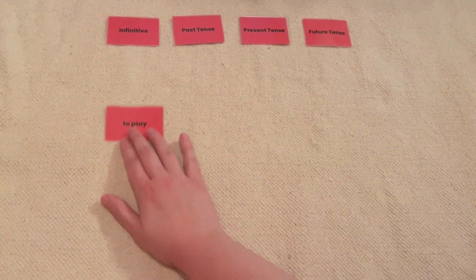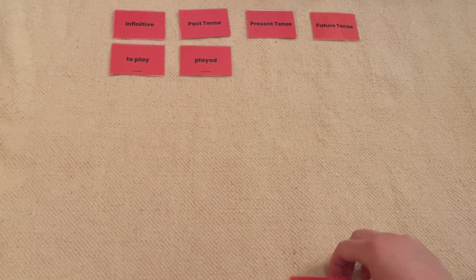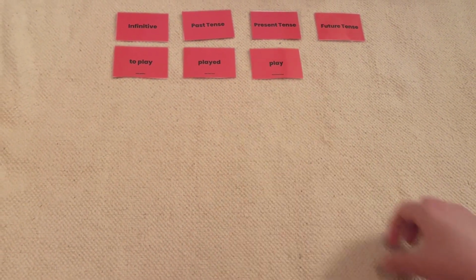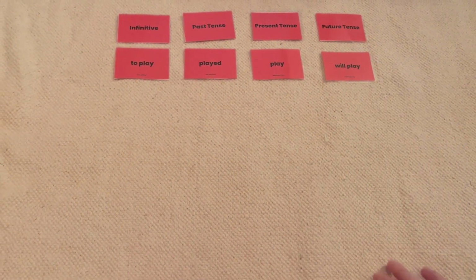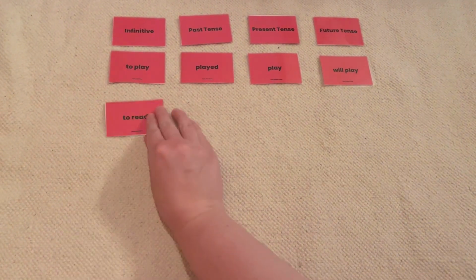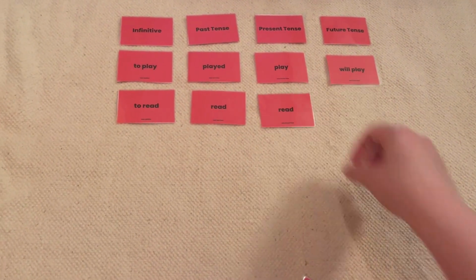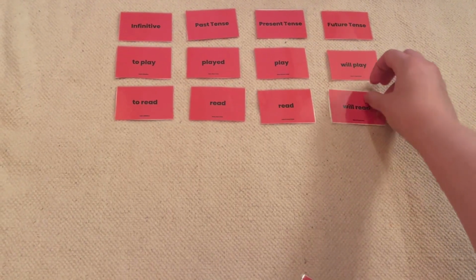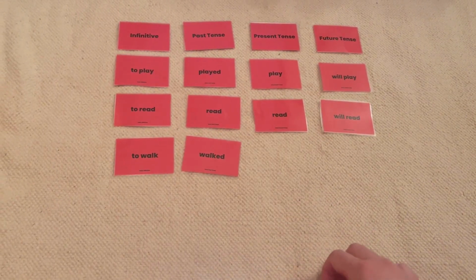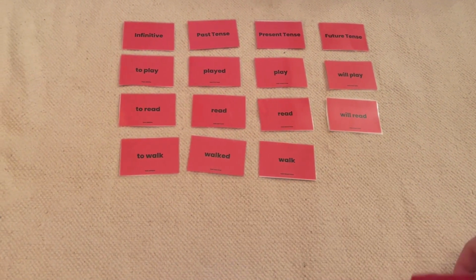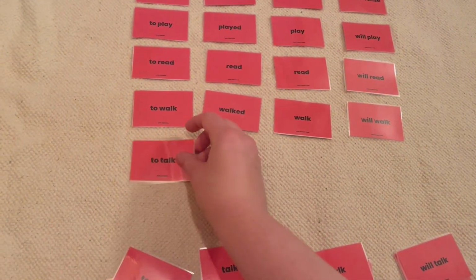For example, it says to play, played, play, and will play. And then we have to read, read, read, will read. And then to walk, walked, walk, will walk. And I'll lay out the rest of them as I just talk about them.